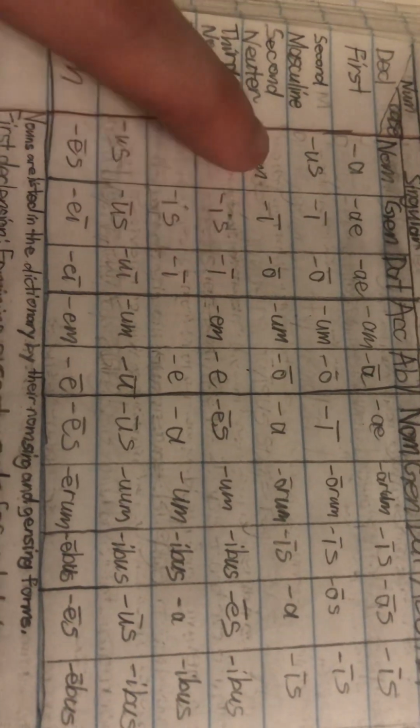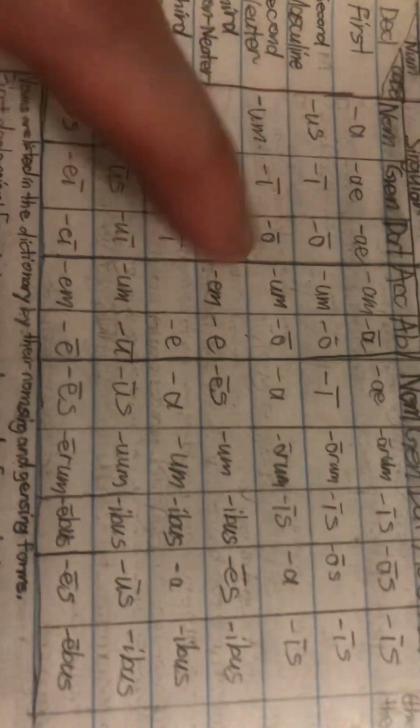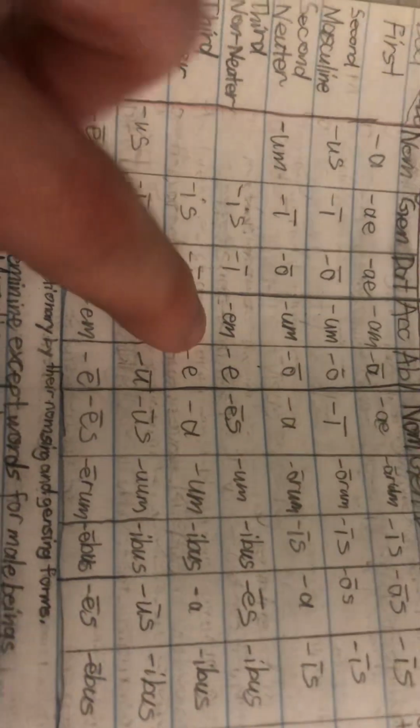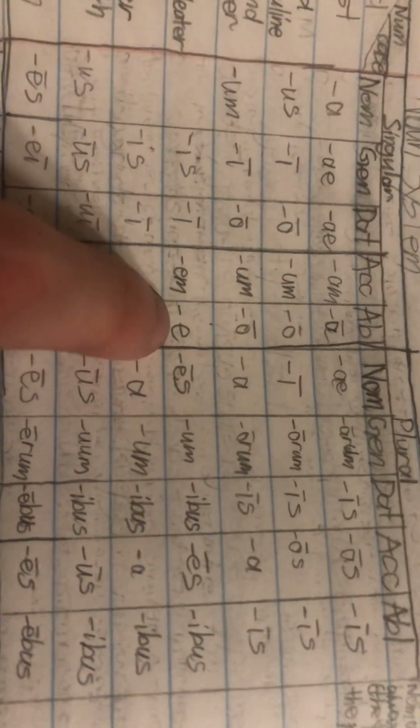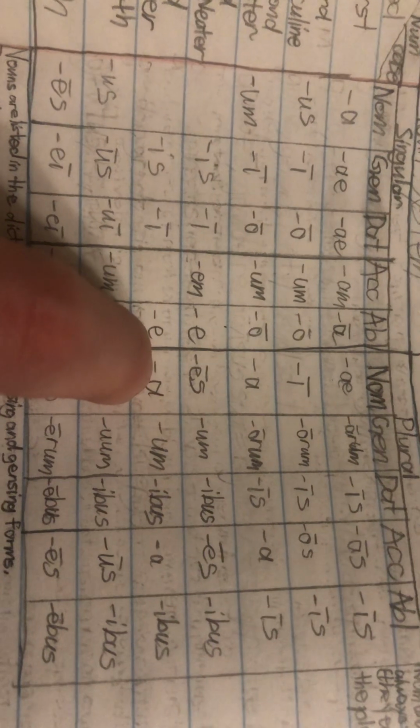Is is genitive in the singular, dative singular is i, accusative singular is em, except when neuter, in which case it's just the same as the nominative and there's no pattern for that. And the ablative singular is e, in non-neuter, and e in neuter.